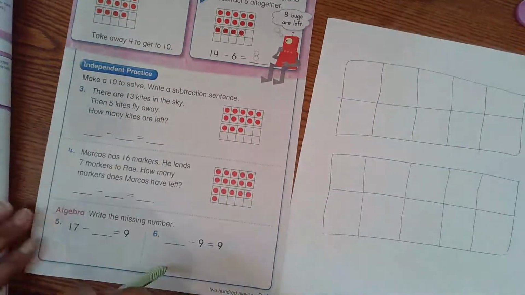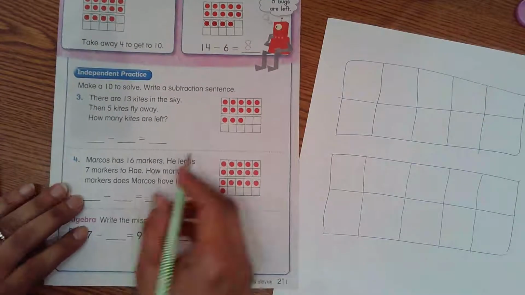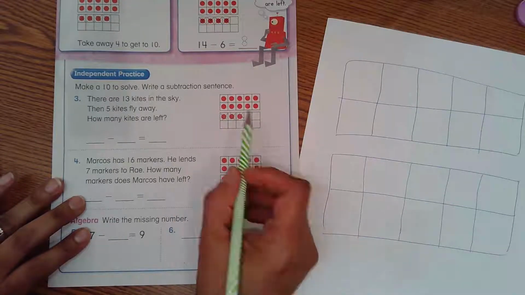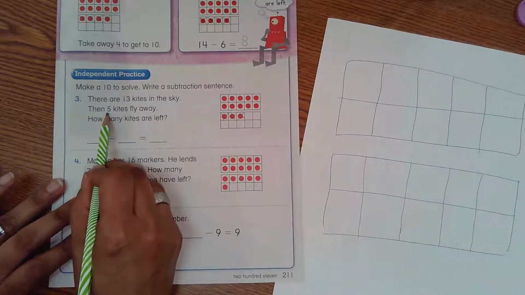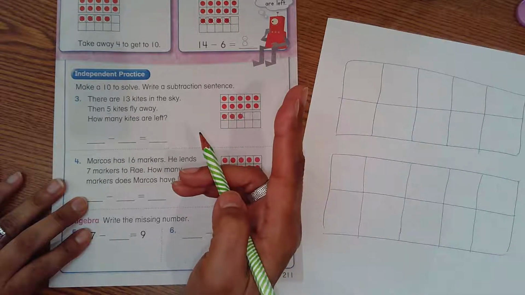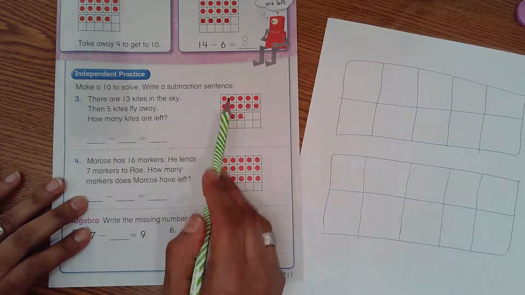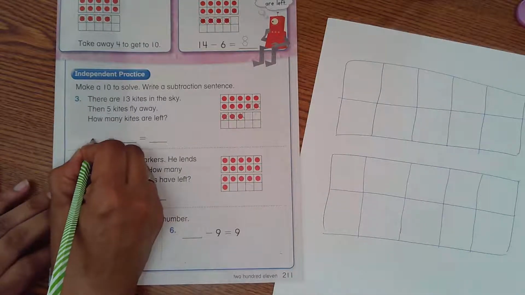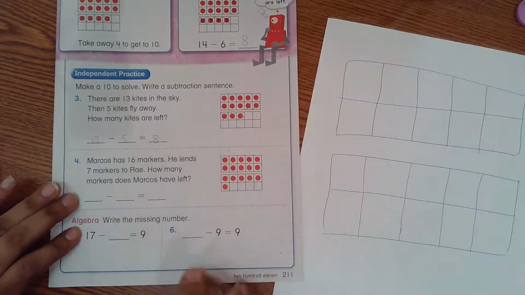So what I'm gonna write first, I have to make 10. So I'm gonna X my 3 counters. Now I have 10. I need to take away 5. I already took away 3 from there. So how many left? Very good, 2 more. I'm gonna X 2 more. And now let me count how many counters. 1, 2, 3, 4, 5, 6, 7, 8. So 13, take away 5 equals 8.